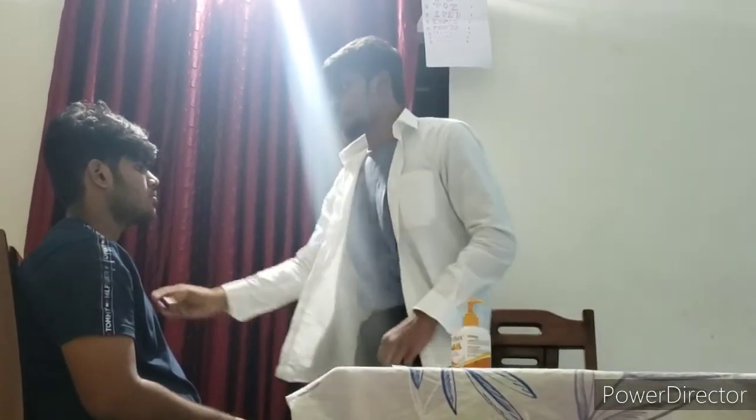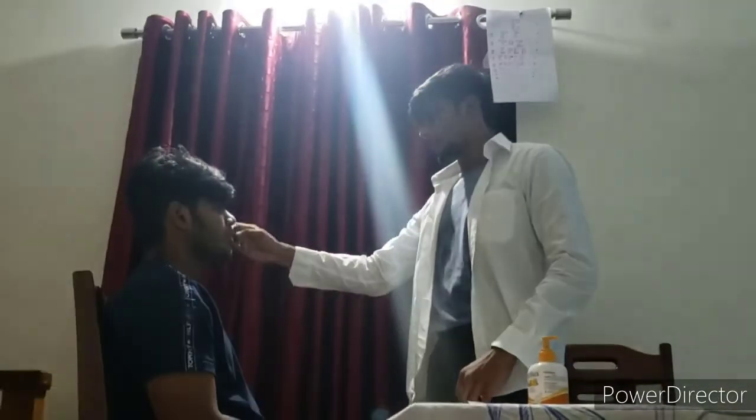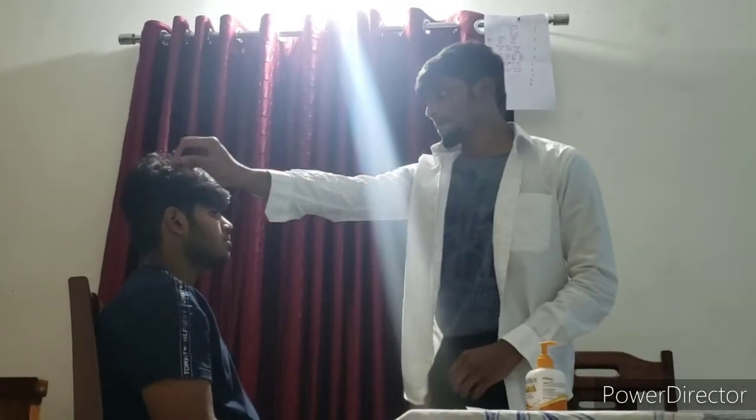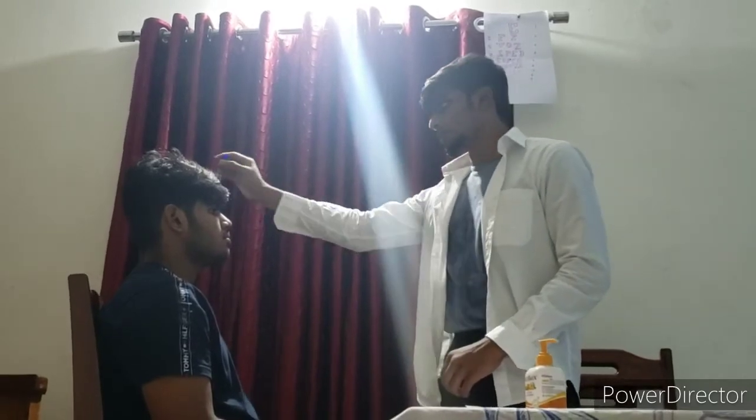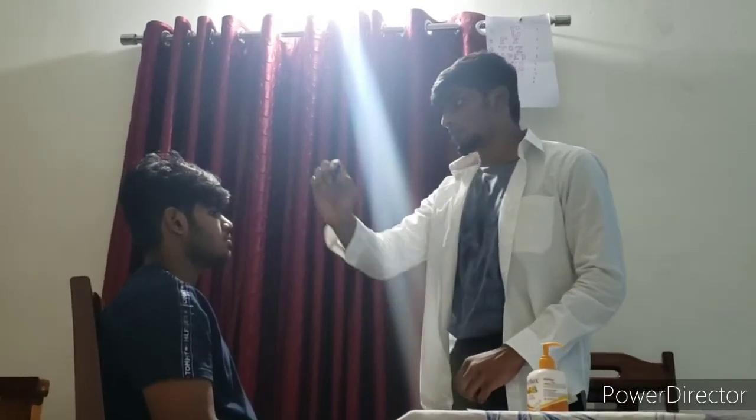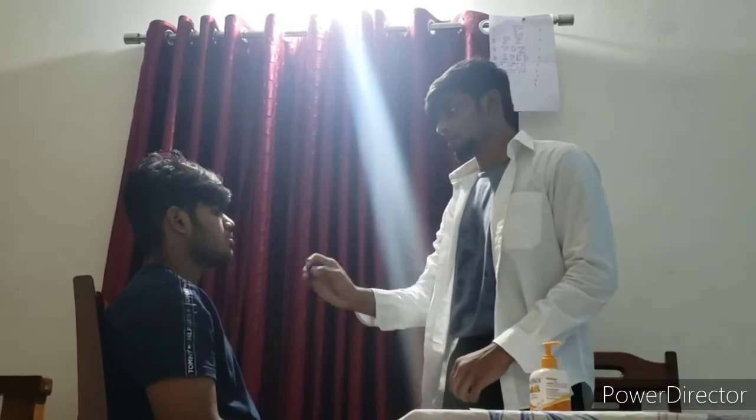Next we'll be doing our kinetic red target test. For this test, I'll be placing the red target obliquely to the patient, and I'll be bringing it forward to the central vision of the patient. Tell me when you first see the red target, okay? The patient's peripheral visual field is intact.